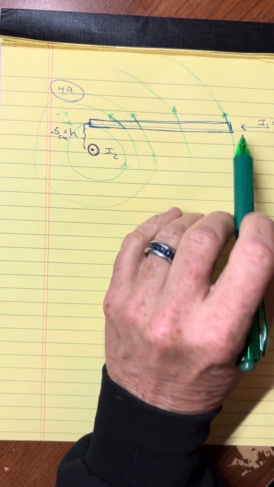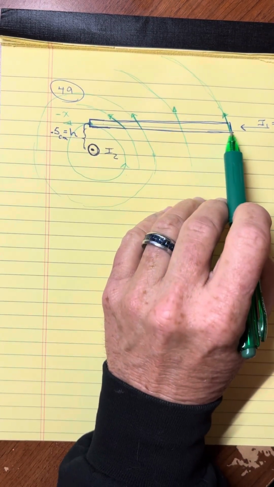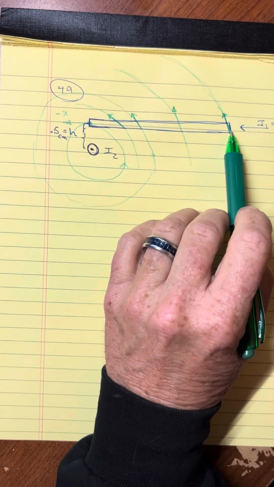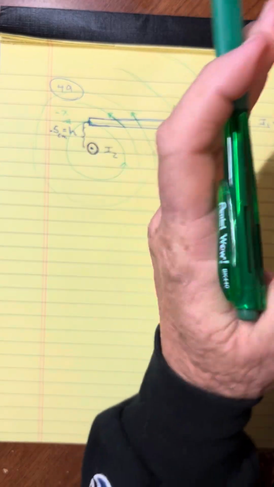And so this last magnetic field, out of looking at all of these, is getting pretty close to being straight up.